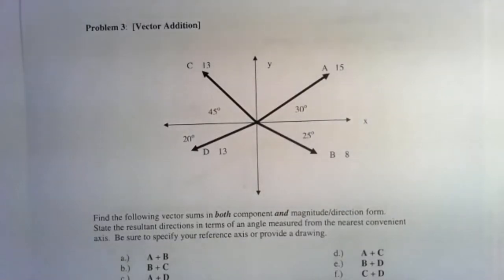The question states to find the sums in both the component and the magnitude and direction forms, and to state your resultant directions in terms of an angle measured from the nearest convenient axis. So as long as you provide a picture, it usually answers everything, but be sure to specify your reference axis or provide a drawing.